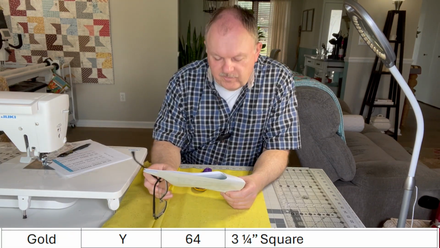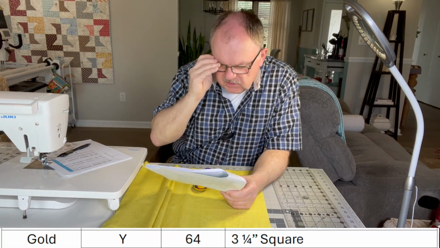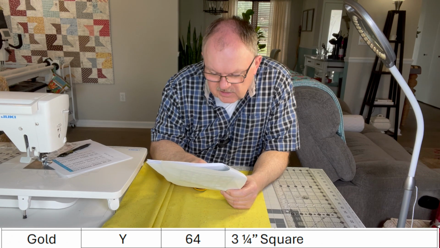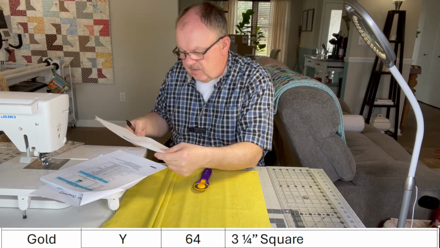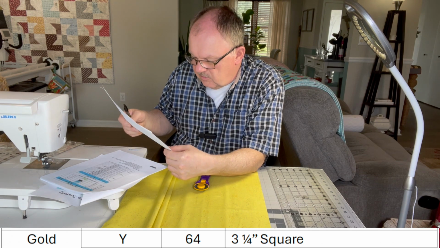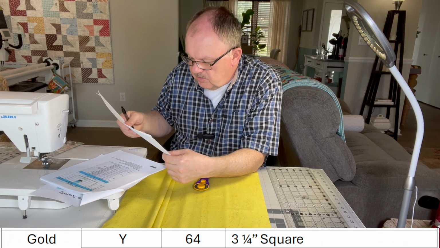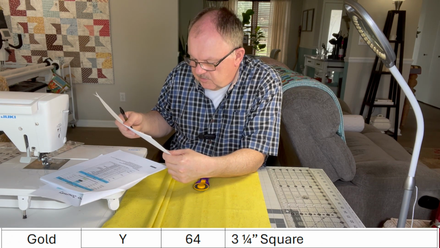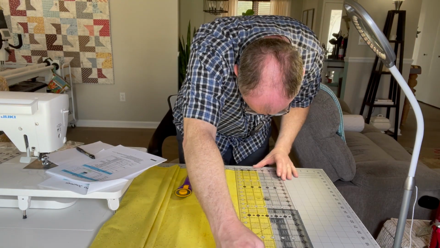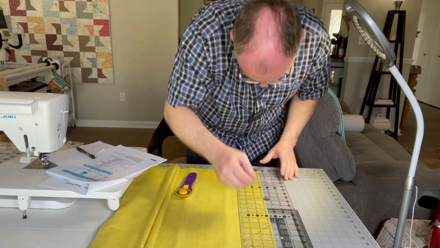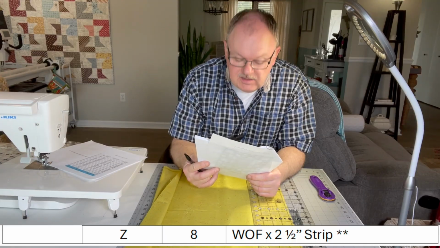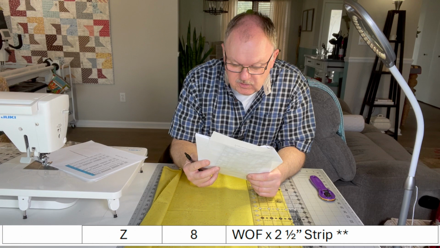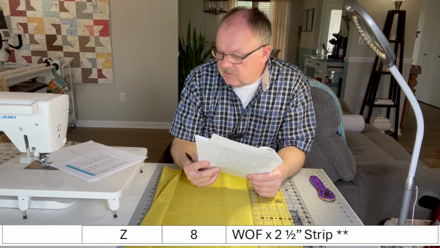Moving on to the yellow fabric, we see in our cutting instructions that we need for fabric piece Y 64 3.25 inch squares. Looking at my list of how many strips to cut, I calculated that I would get around 12 per strip, so I will need 5 strips at 3.25. For fabric piece Z, this is a width of fabric by 2.5 inch strip, and I need 8 of those.